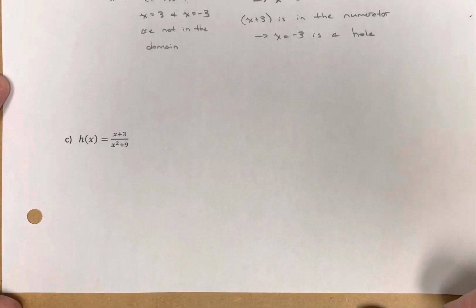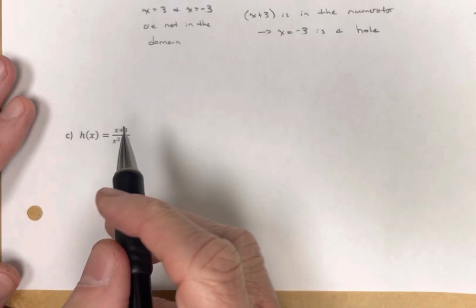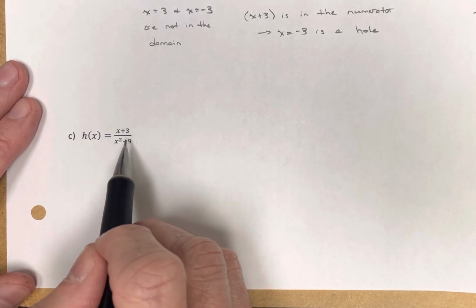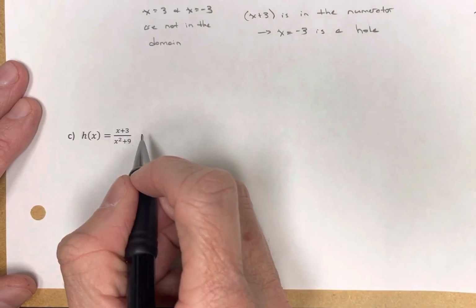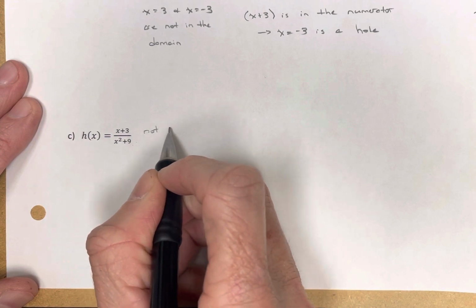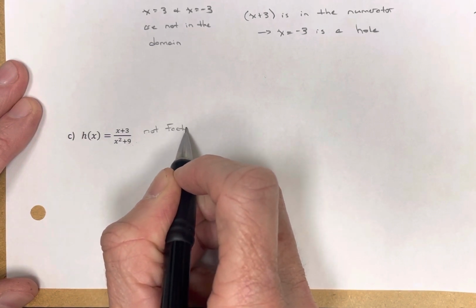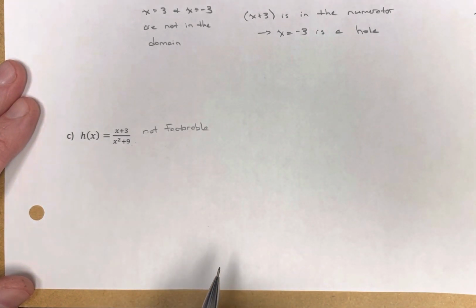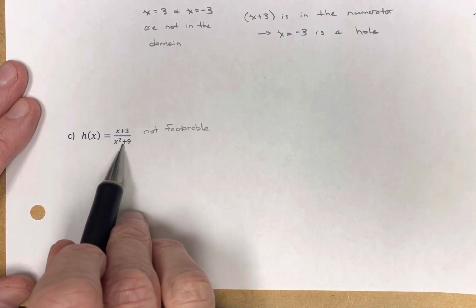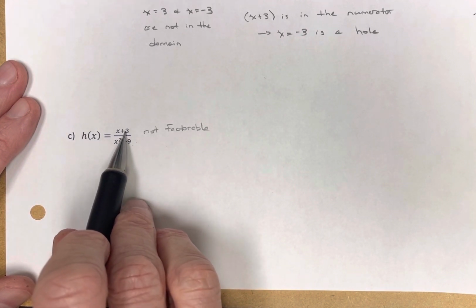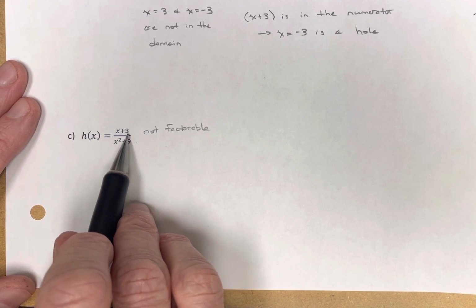Okay, next example. How about this one? H of x is a rational function, x plus 3 over x squared plus 9. Okay, it turns out neither the numerator nor the denominator is factorable. Okay, so I can't factor this. There's no such thing as a sum of squares. This is already factored as x plus 3.